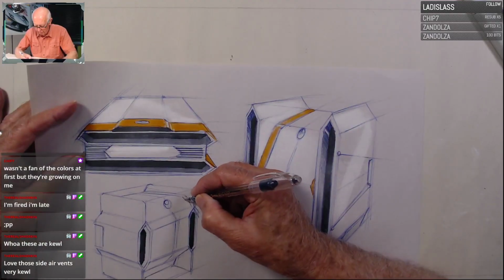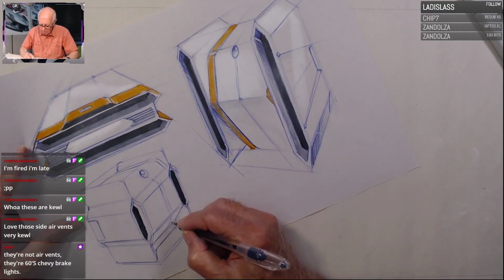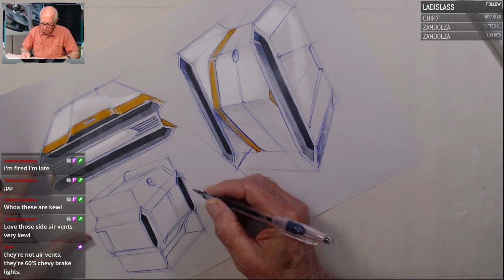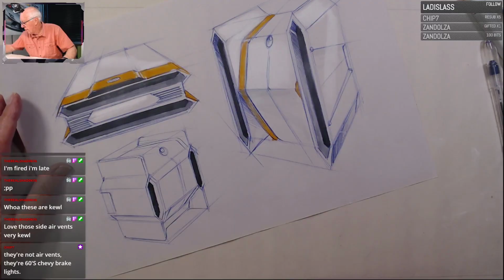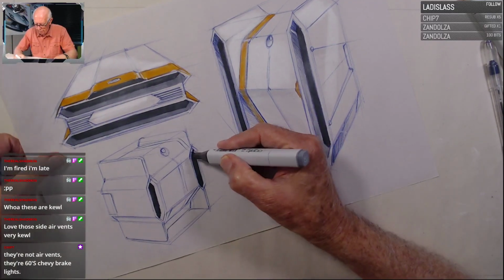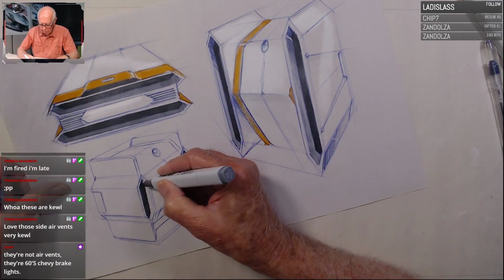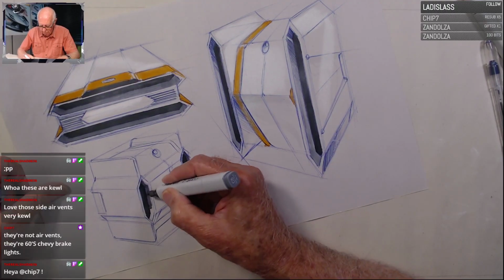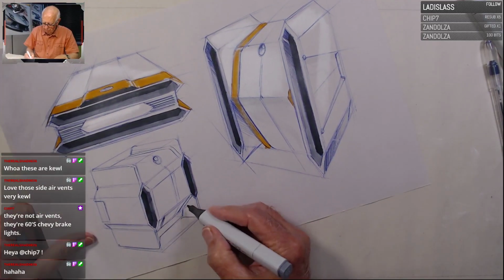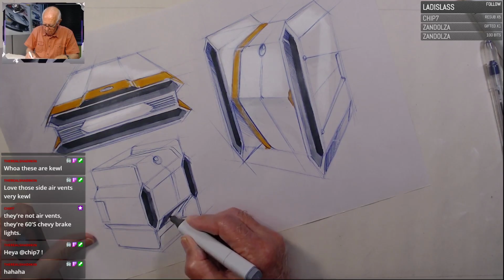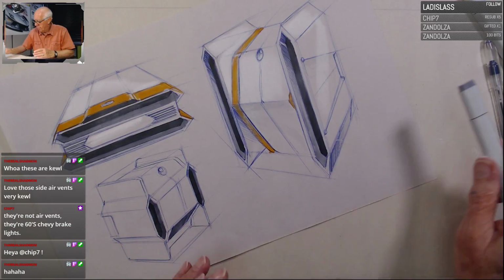A little bit of color banding. Keeping it pretty simple here. A bit of color in here.